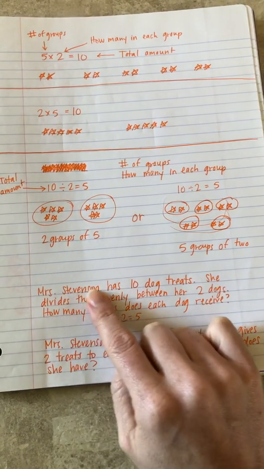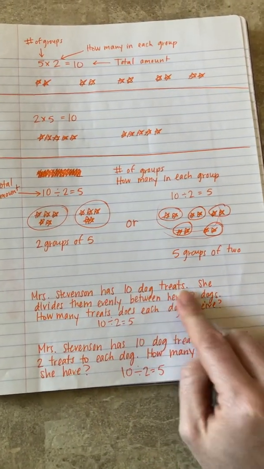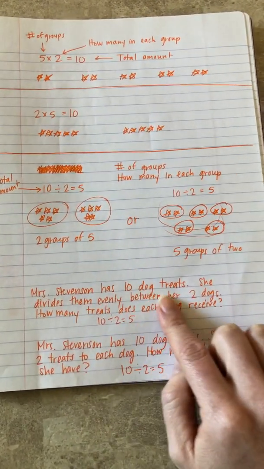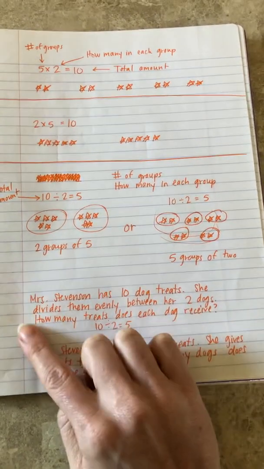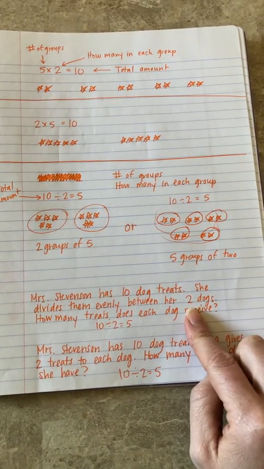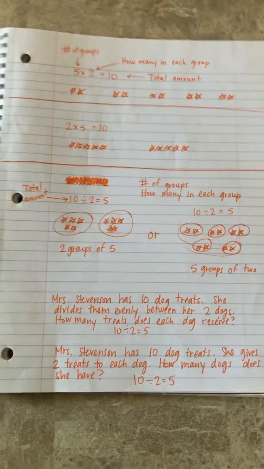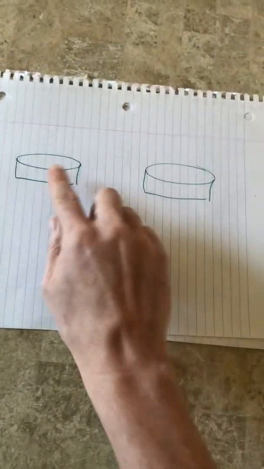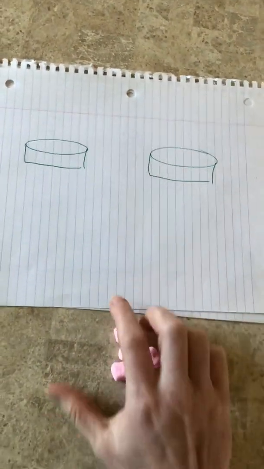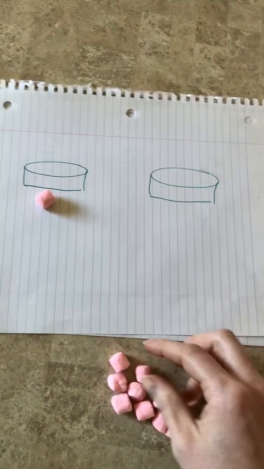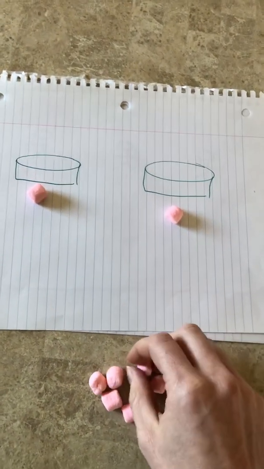Mrs. Stevenson has 10 dog treats. She divides them evenly between her 2 dogs. How many treats does each dog receive? This is like that first way I showed you. Let's pretend these are my 2 dog dishes, one for that dog, one for that dog.